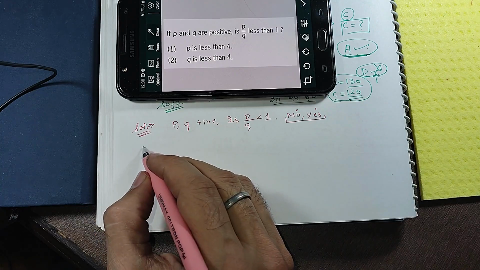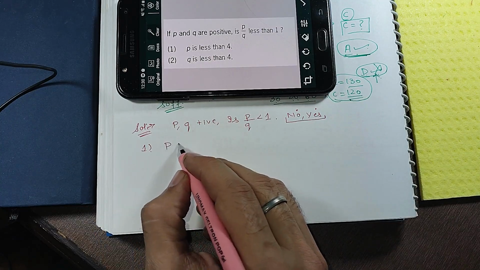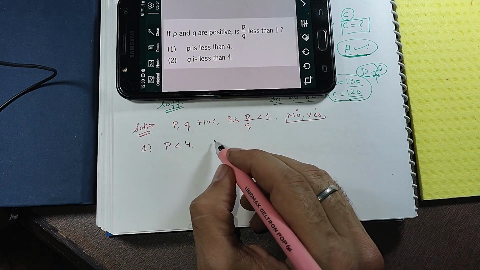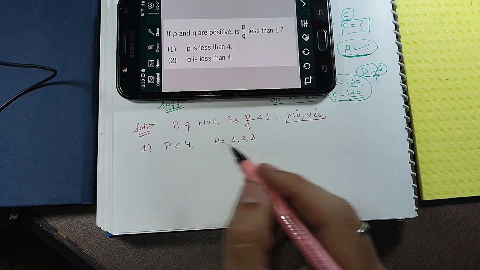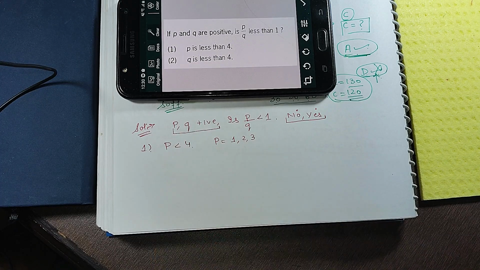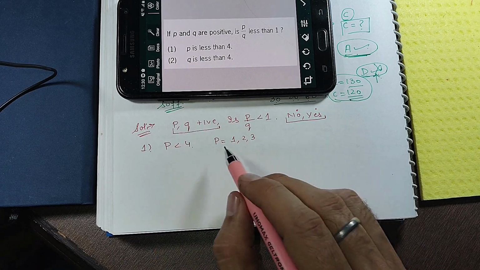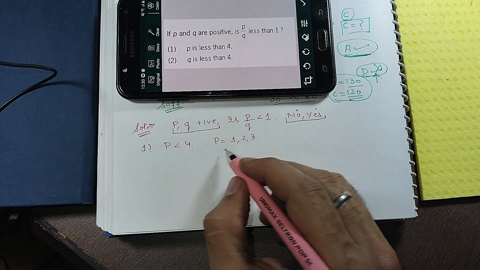Both we have to take care. So the first statement says P is less than 4. So what does that basically mean? That P can take value 1, 2, 3, right? So it is less than 4 and it is positive. We have not been given whether it is an integer or not, so we'll assume that it will be an integer. So P is equal to 1, 2, 3. Now Q can take any value.